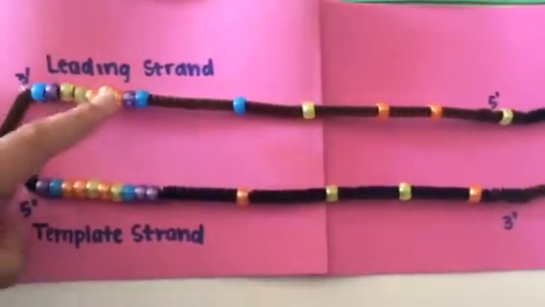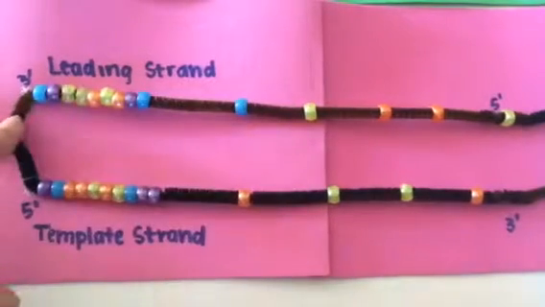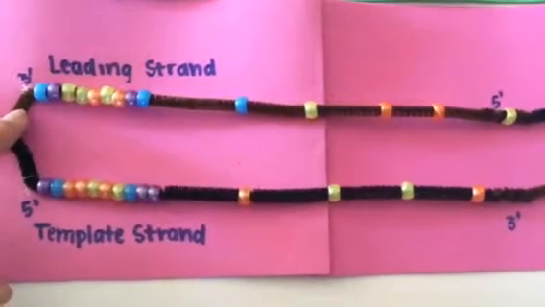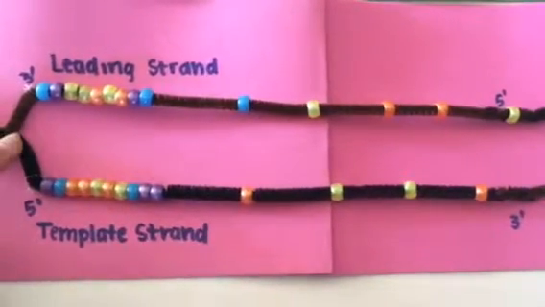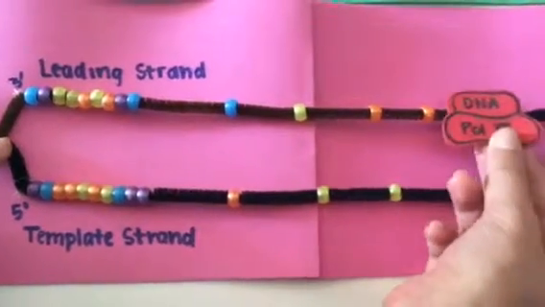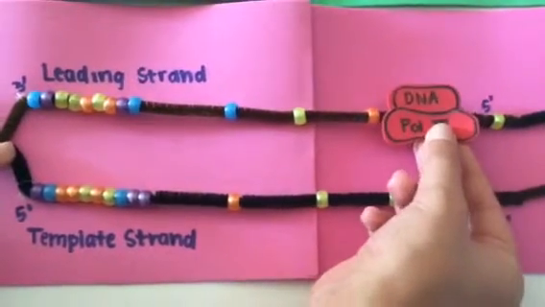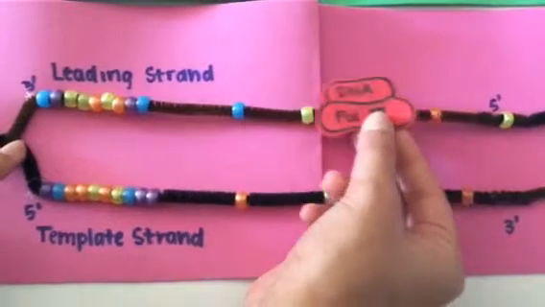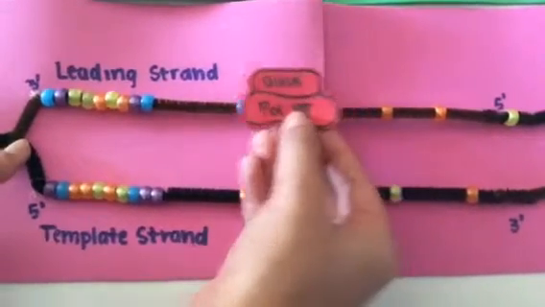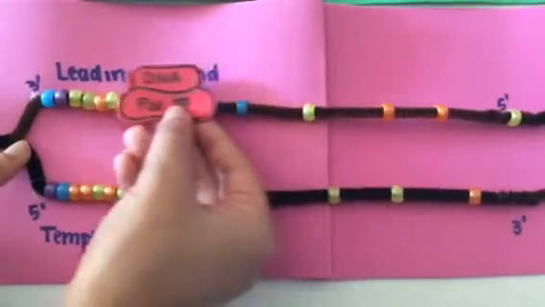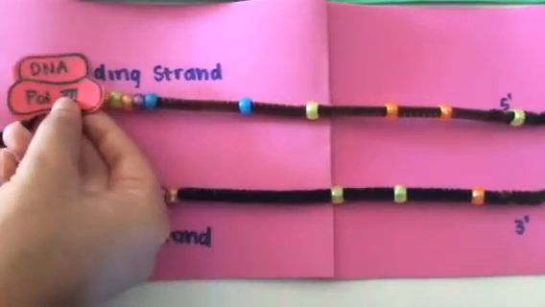The elongation process is different in the 5' to 3' template and the 3' to 5' template. The 5' to 3' template is called a leading strand because DNA polymerase III remains in the replication fork on that template strand and continuously adds nucleotides to the complementary strand as the fork progresses.